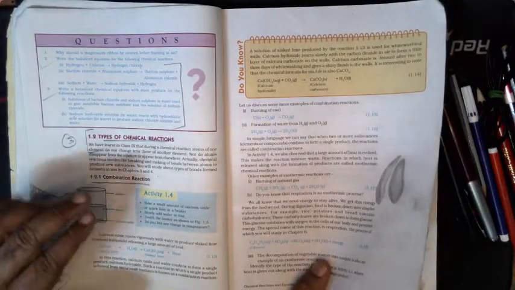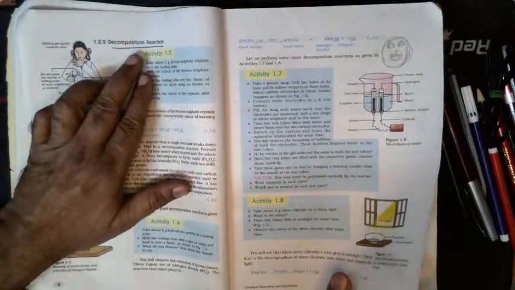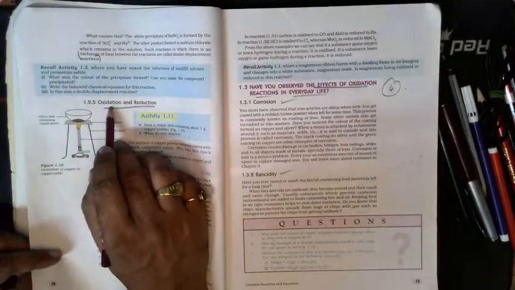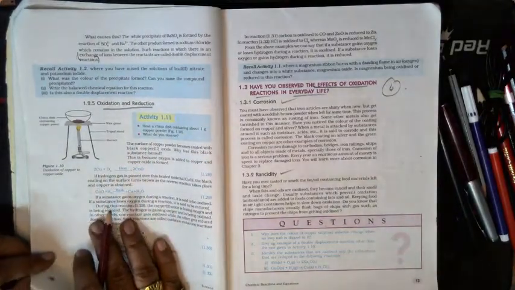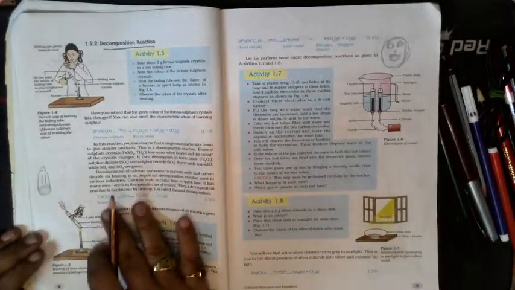So what are the types of chemical reactions? Combination reaction. Have you noted down? Combination reaction, decomposition reaction, and then you have displacement reaction, double displacement reaction, followed by redox reaction, which is nothing but oxidation and reduction. Now let us discuss the first one.